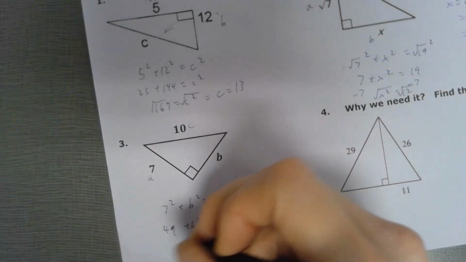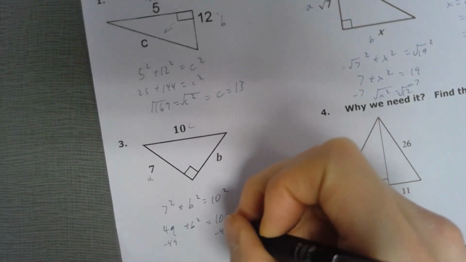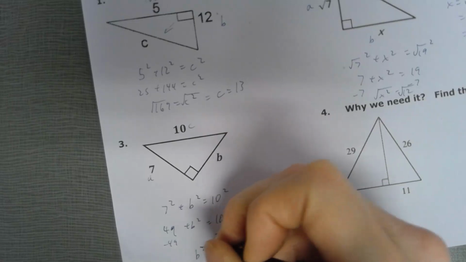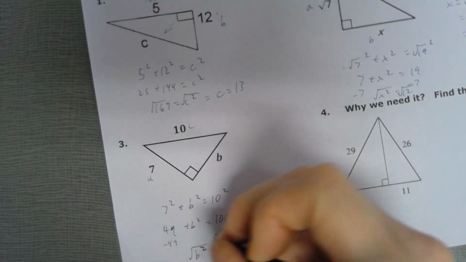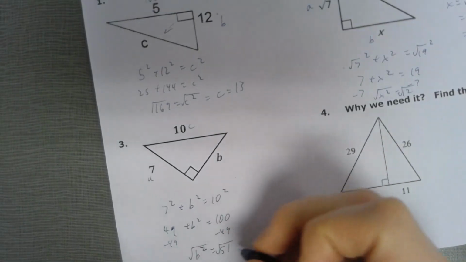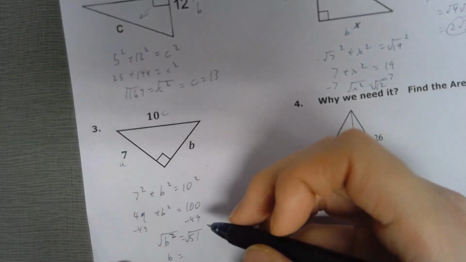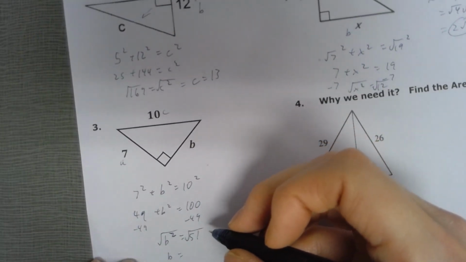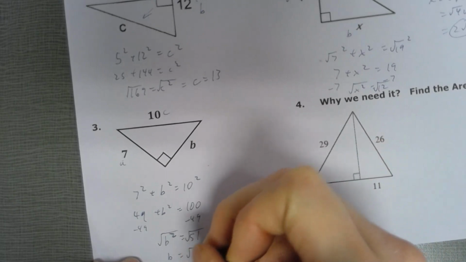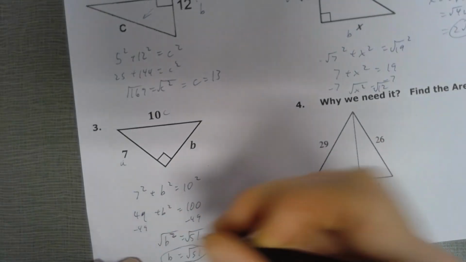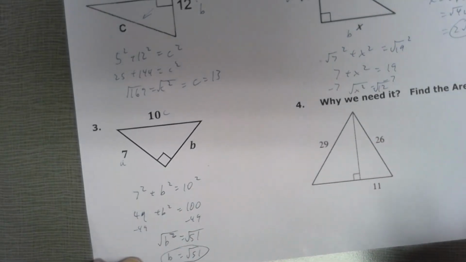We can subtract 49. B squared equals 51. And when we take the square root, B is, well, 51 doesn't have any perfect square factors. Its only factors are 3 and 17. So the square root of 51 gets to stay the square root of 51. And we're going to leave our answer as a simplified radical.